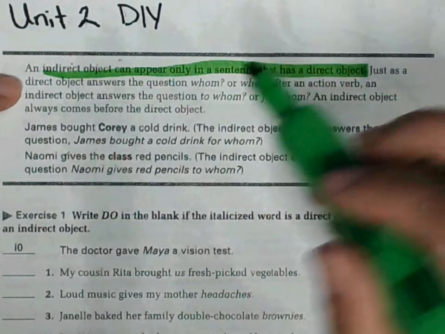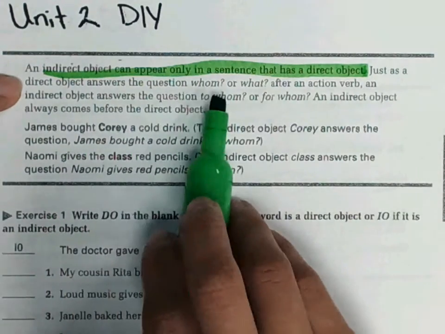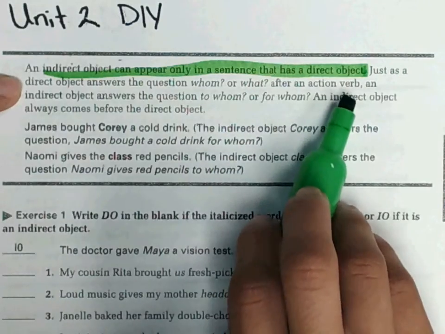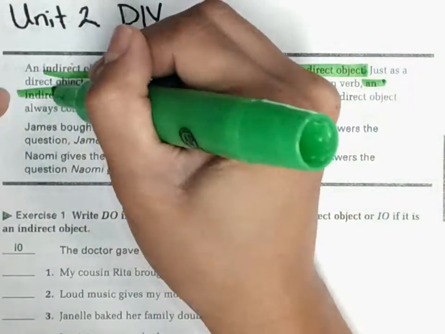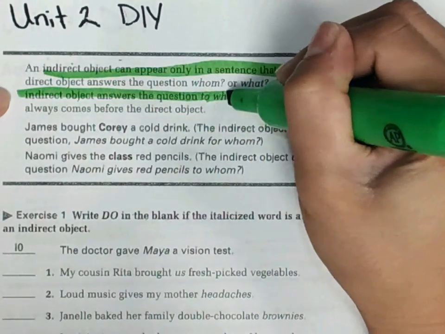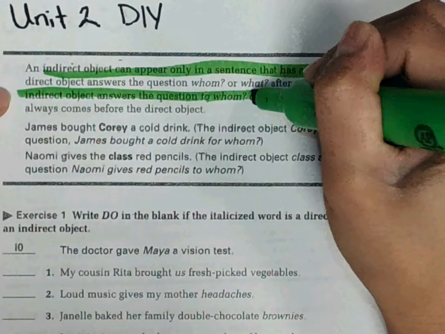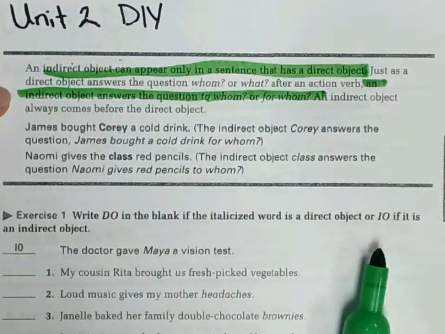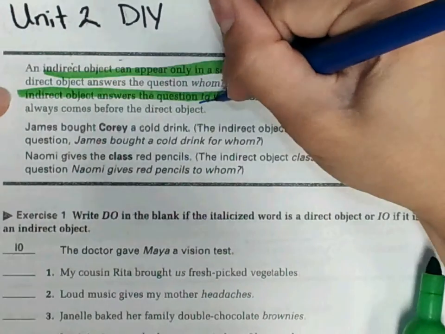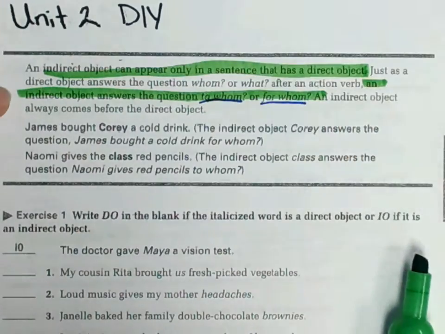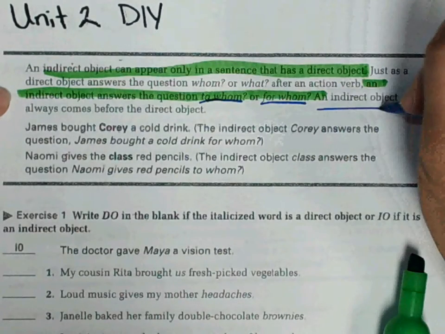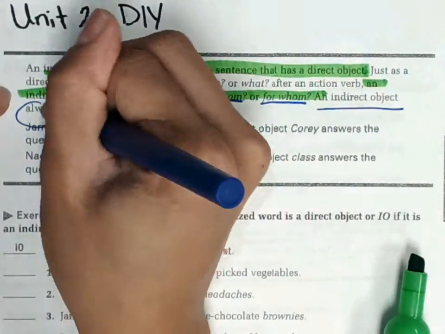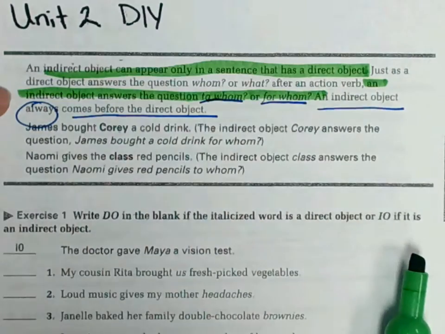Just as a direct object answers the question who or what after an action verb, an indirect object answers the questions to whom or for whom. An indirect object always comes before the direct object.